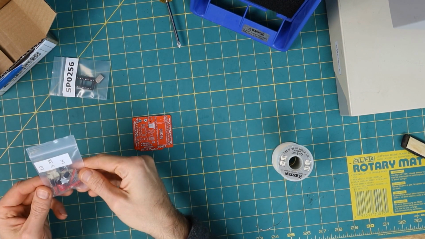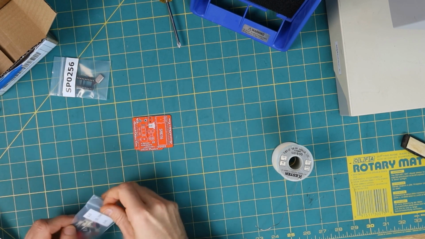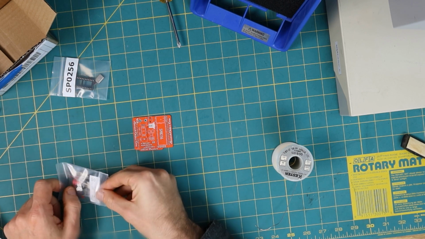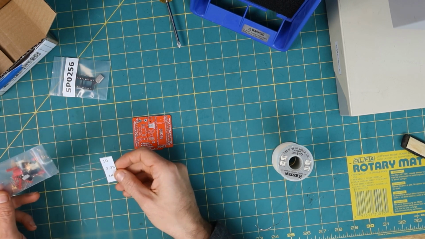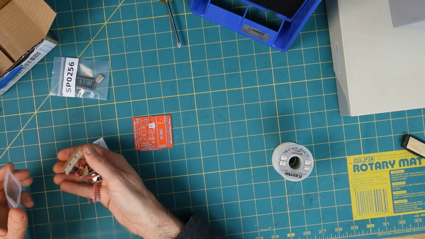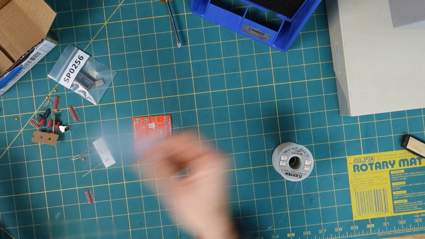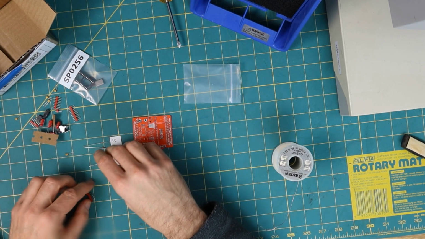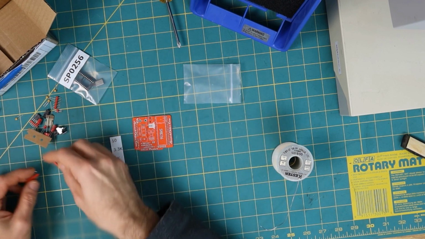I'm not sure, so I'm going to start. The usual advice is start with the tallest component, or start with the shortest component? Start with the shortest component. Okay, start with the shortest component, right? Because you want to be able to flip it over and set it down and have the component actually be able to rest on something. Okay, start with the shortest.